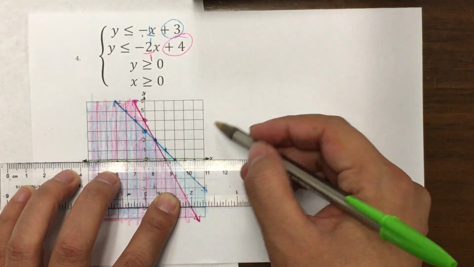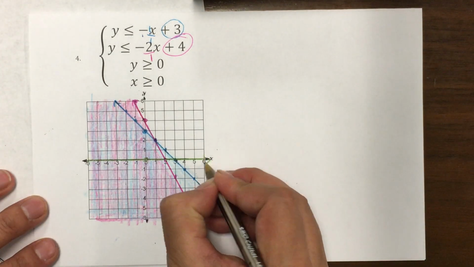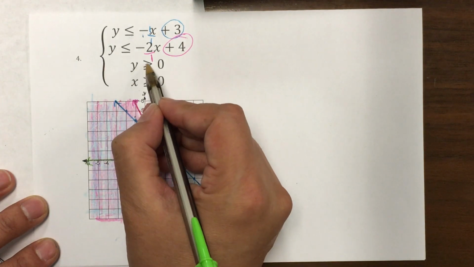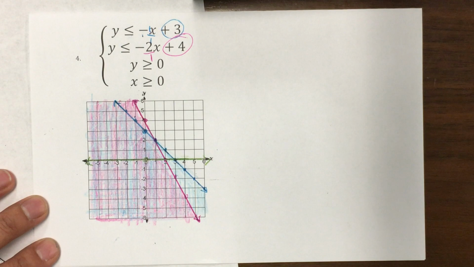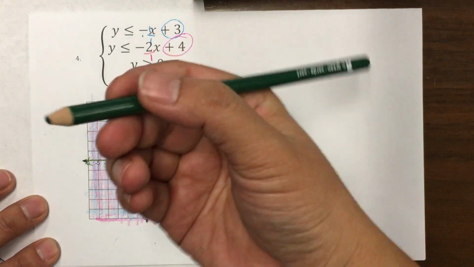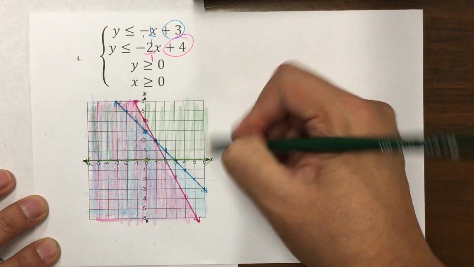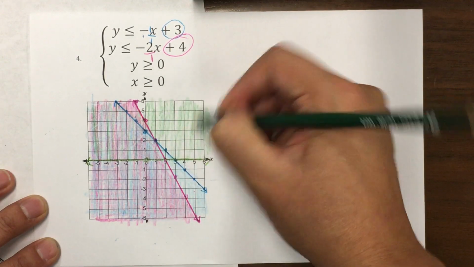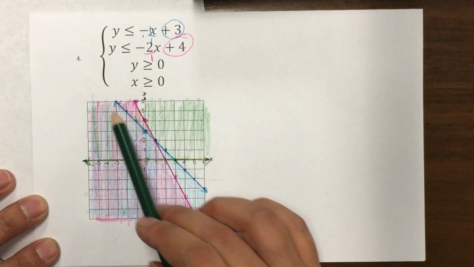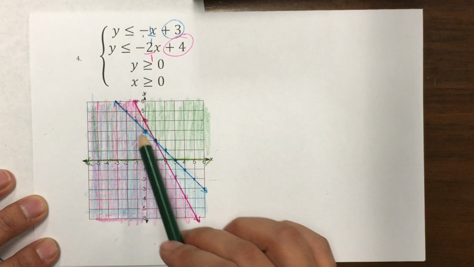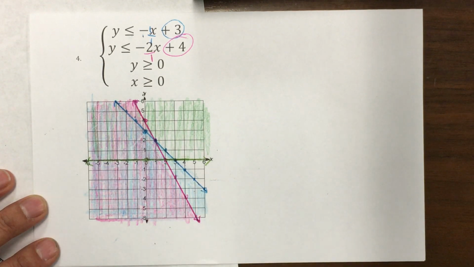And because it has the equal, it's a solid line. Now it says that y is greater than, greater is on top. So it's all of this section. But again, the true solutions is where all 3 meet. So far, it's just this part right here. Okay, because it has some blue, it has pink, and it has the green.